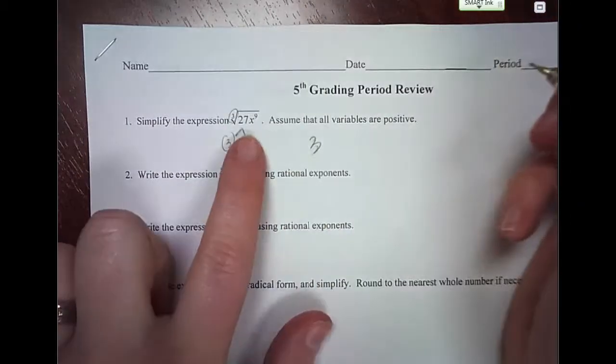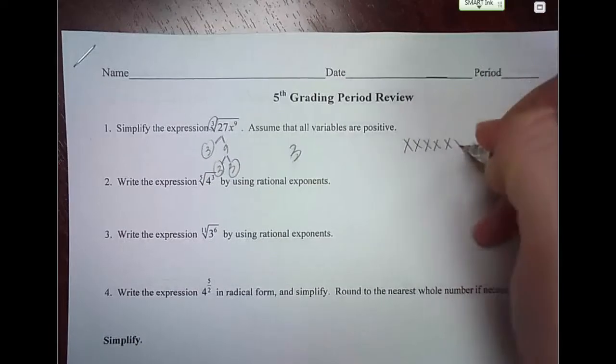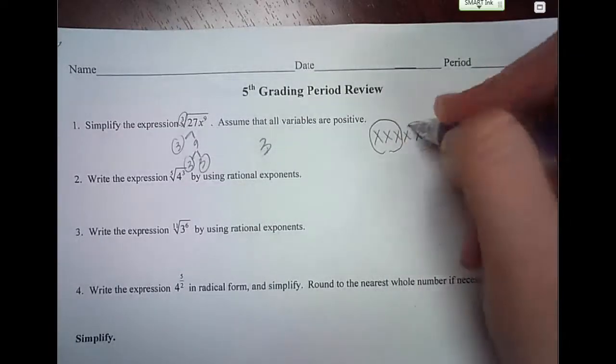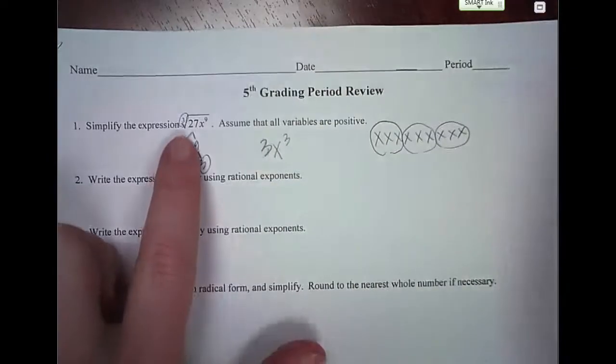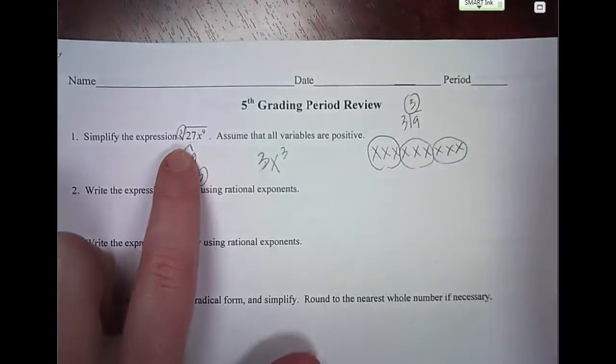And then you have 9 x's here, so you can either write out all 9 x's and then group them. So there's a group of 3, a group of 3, and a group of 3. So I pull 3 out. Or you can do the division. So we can say 3 goes into 9 3 times, so I pull out 3 x's.